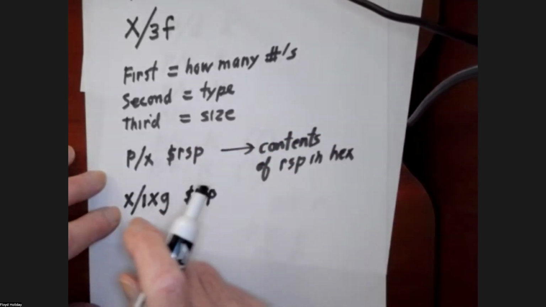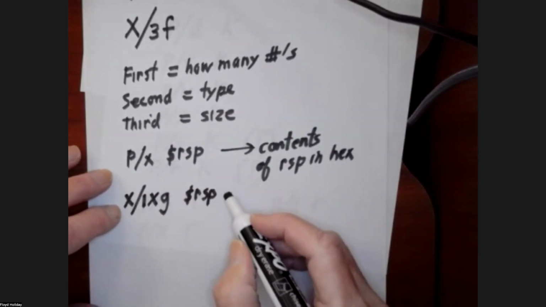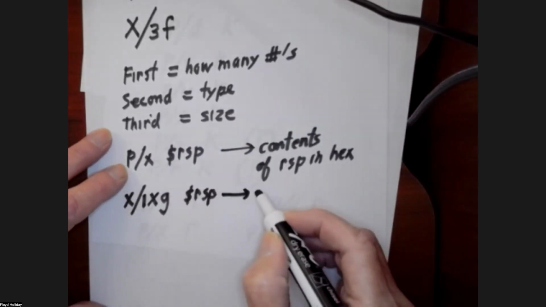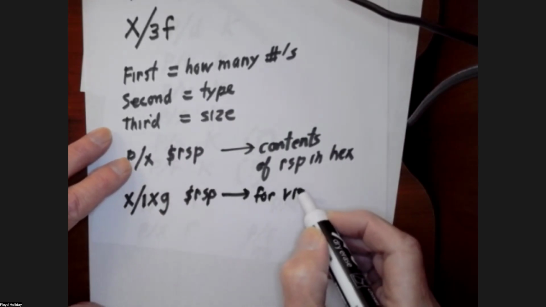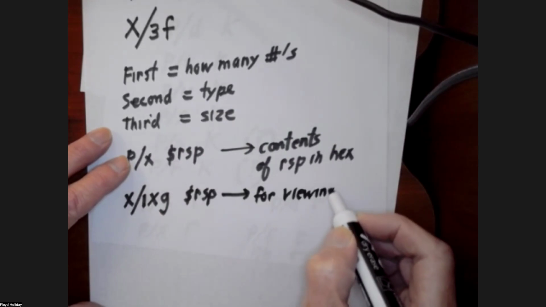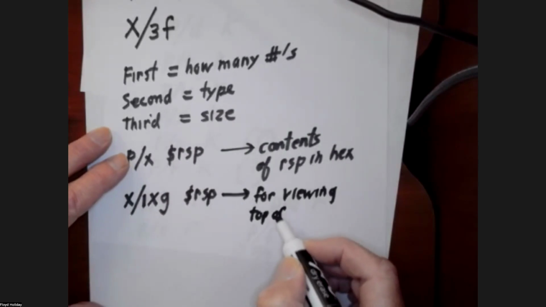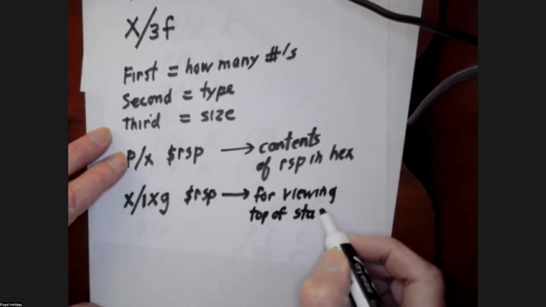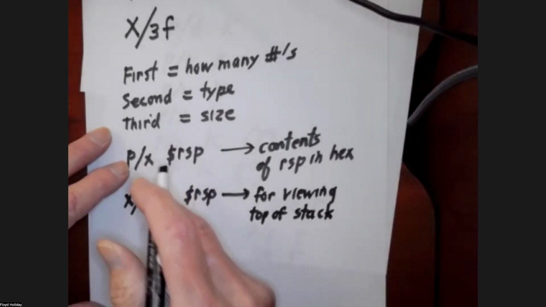This one dereferences the top of stack and shows you that one number on the top of stack, for viewing the top of stack in hex, the X in the middle.